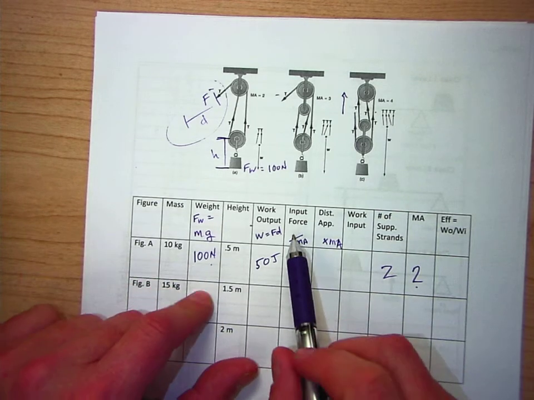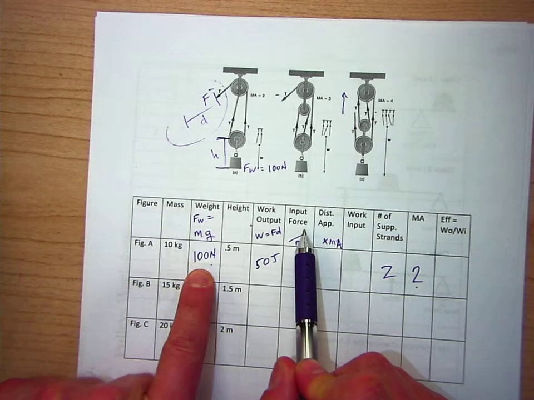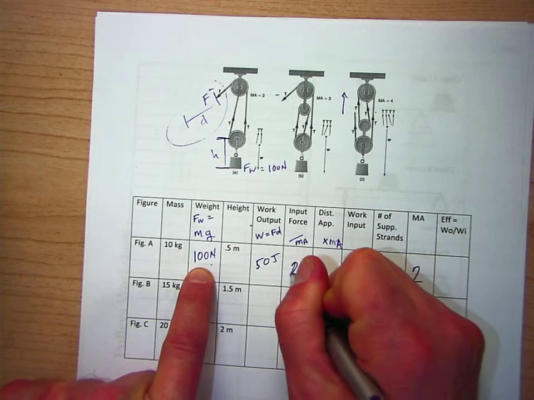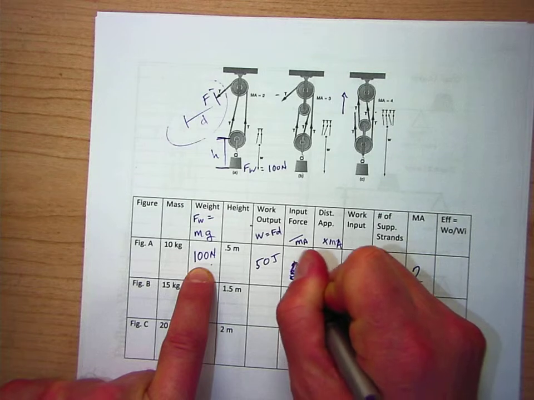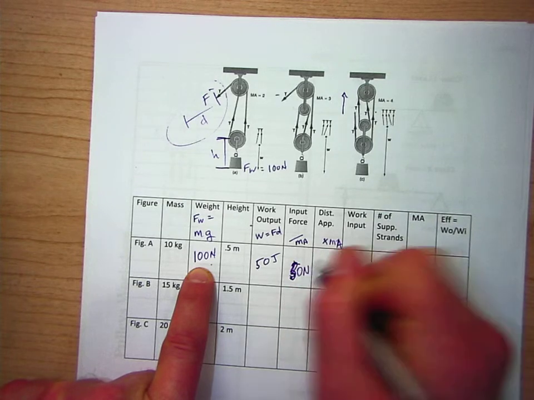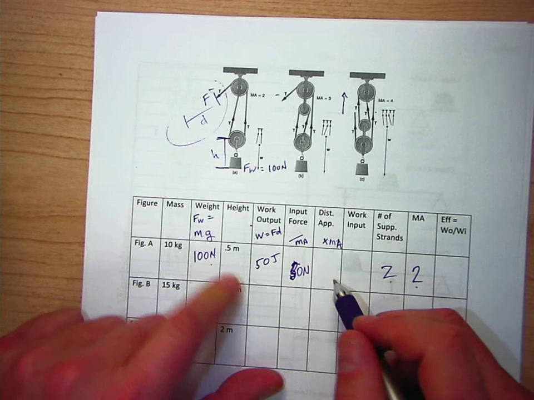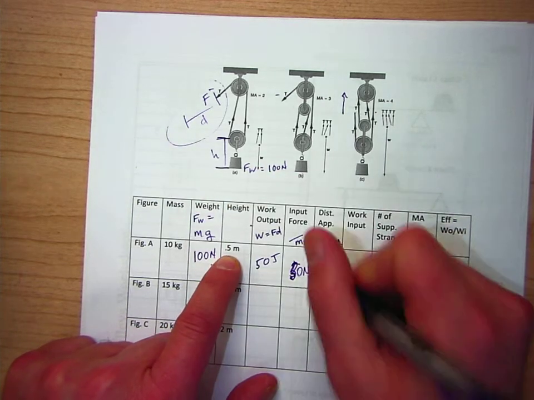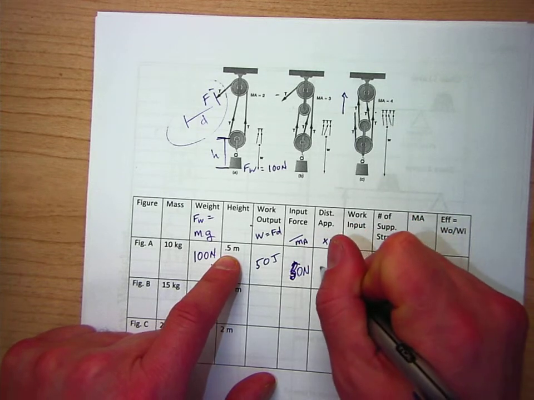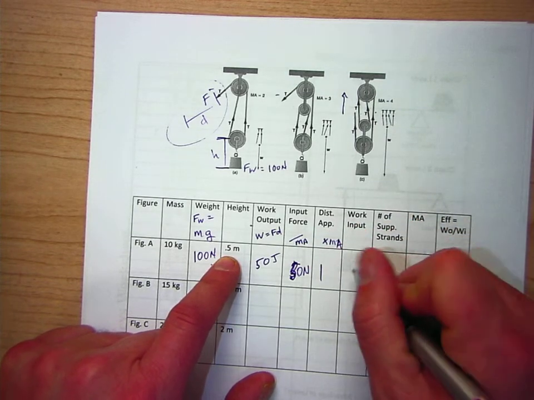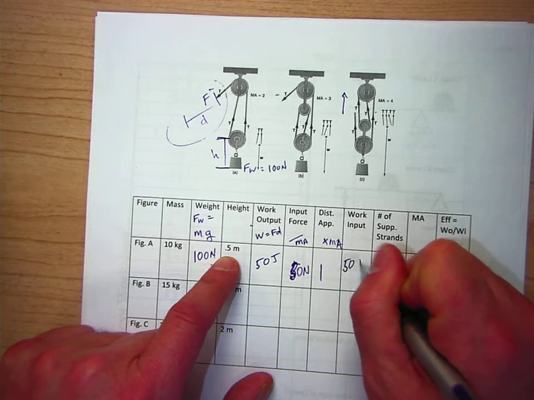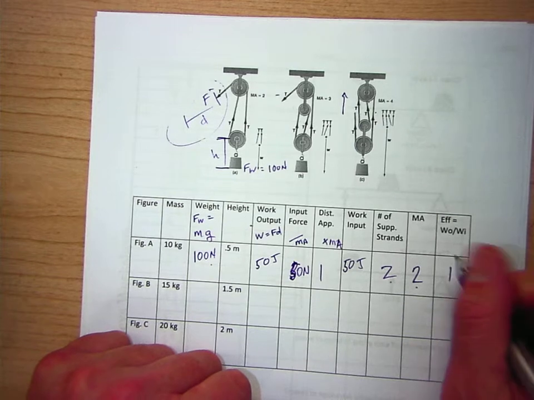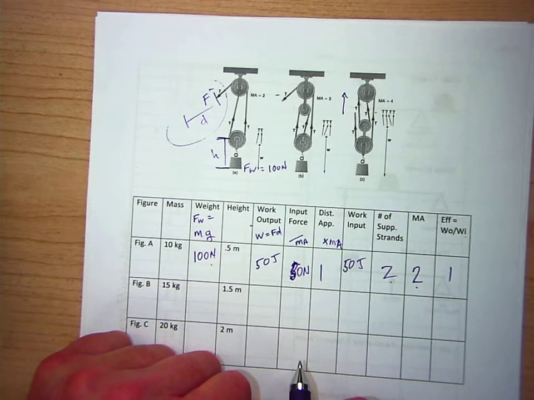So with that being said, the input force would be the weight divided by the mechanical advantage of 2. So you wind up getting 50 newtons. And then the distance applied, well, I would take the height I lifted it, 0.5, but I had to do it twice as much because I had 2 strings. So this would be 1, which means that my input work was 50 joules. So always what I put in is what I get out. So efficiency is 1, work output divided by work input.